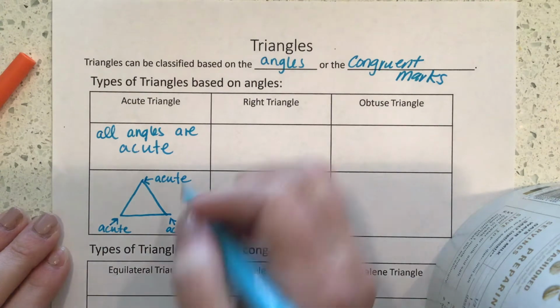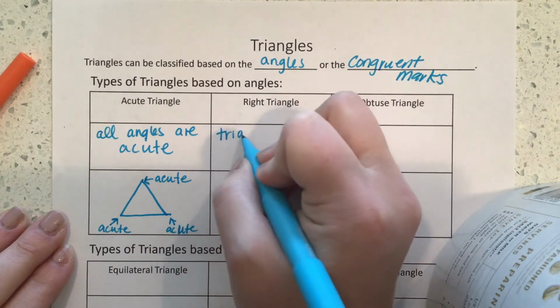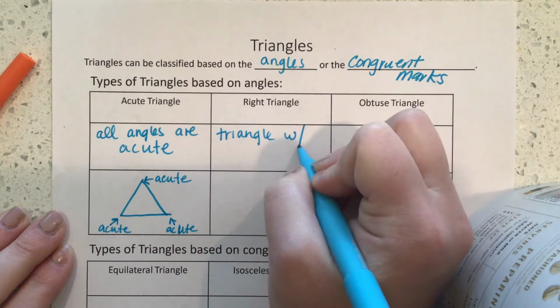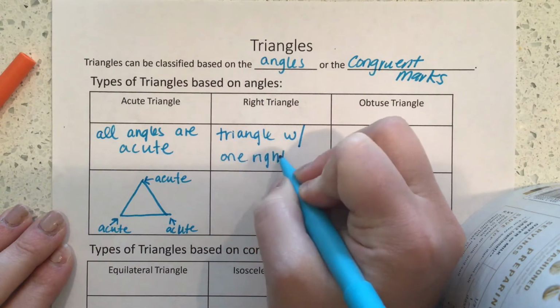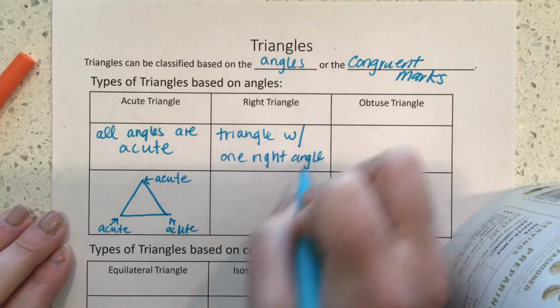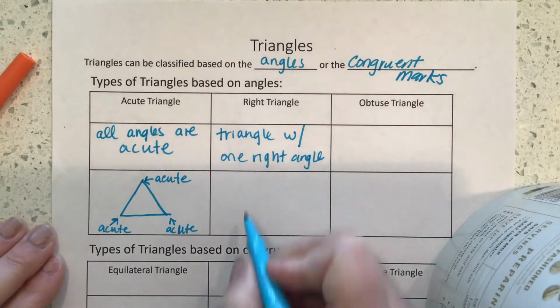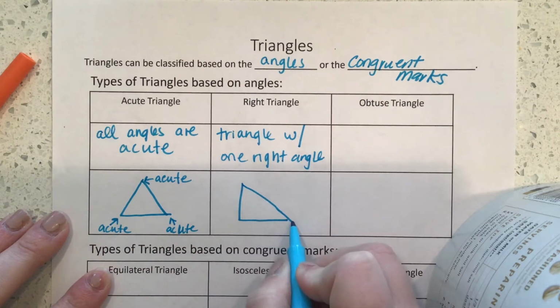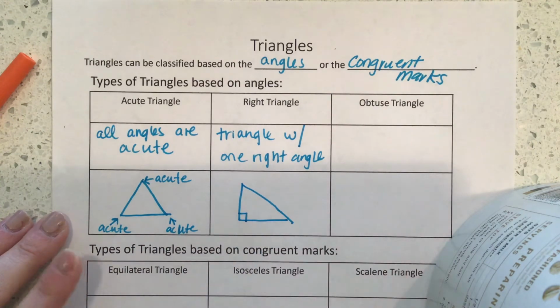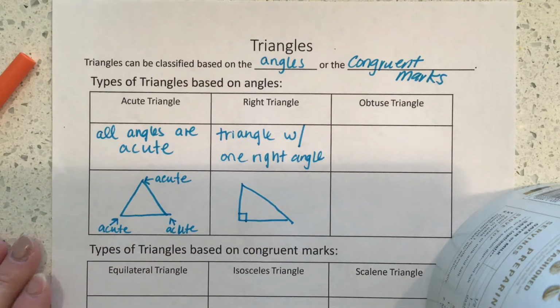Now when we have a right triangle, this is a triangle with one right angle. A triangle can never have two right angles. It can only ever have one right angle. So if we make a triangle like this and we say this is the right angle, this would be called a right triangle because it has that right angle there in the corner.